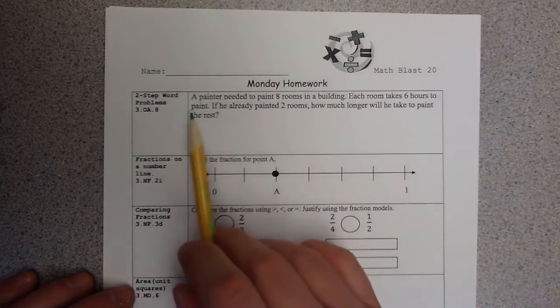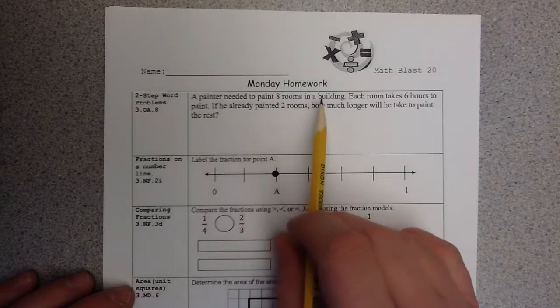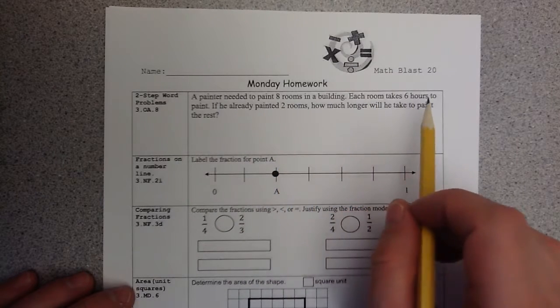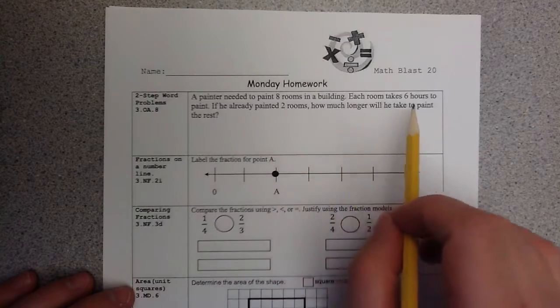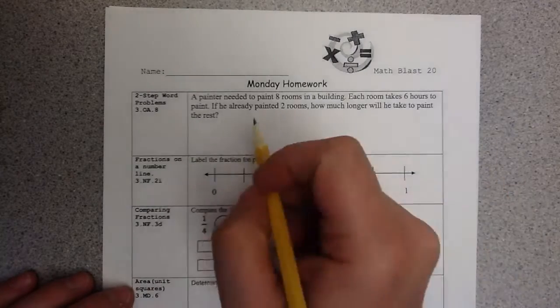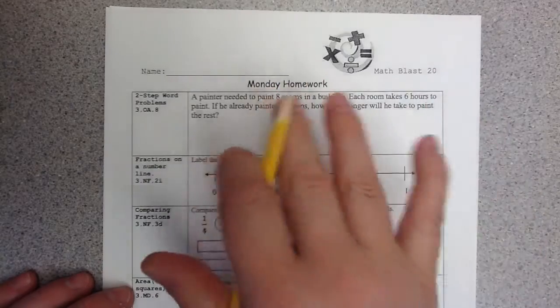Math Blast 20. A painter needed to paint 8 rooms in a building. Each room takes 6 hours to paint. If he already painted 2 rooms, how much longer will he take to paint the rest? Okay, well, I'm going to do a tape diagram and a number bond to solve this.